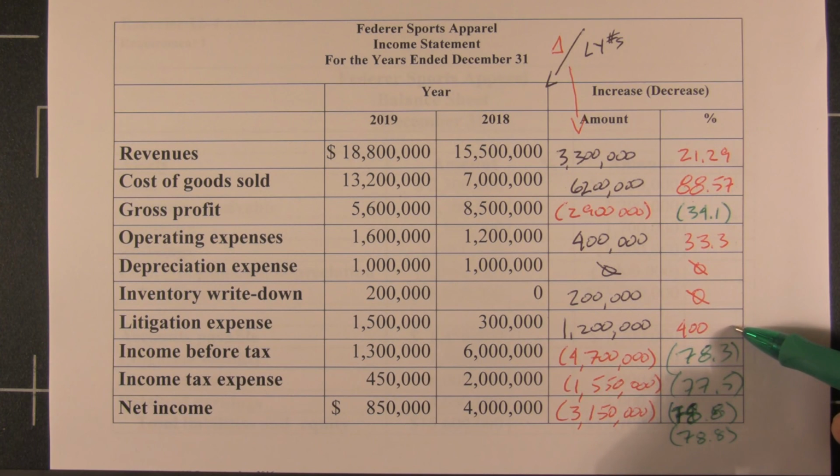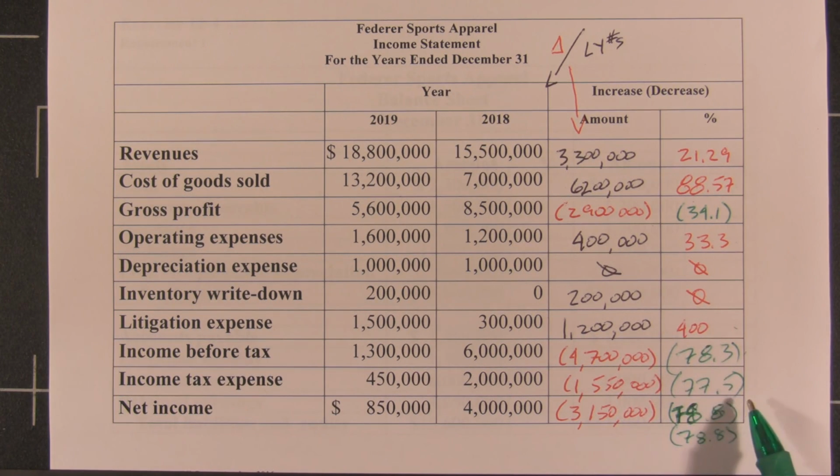Our litigation expense went up 400%. Our income before tax went down 78.3%. Our income tax expense went down 77.5%. And our net income after tax went down 78.8%.